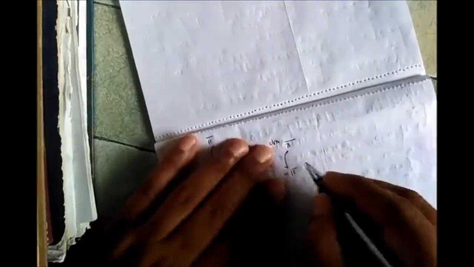So the integration under this curve gives me 0. So the value of an will be the integration minus pi to plus pi f(x) cos mx dx.